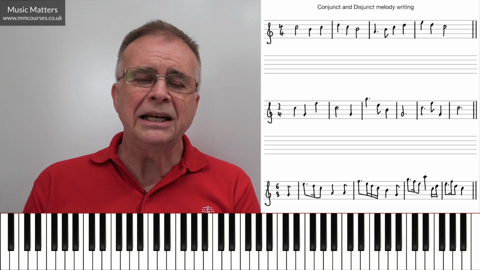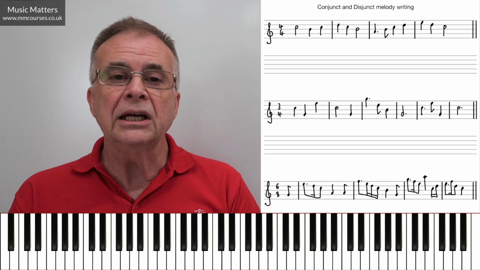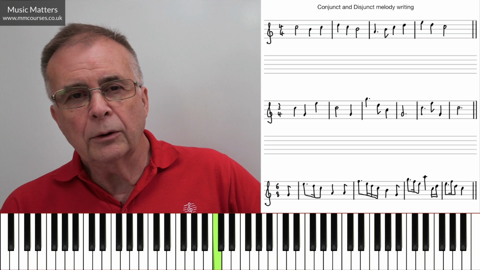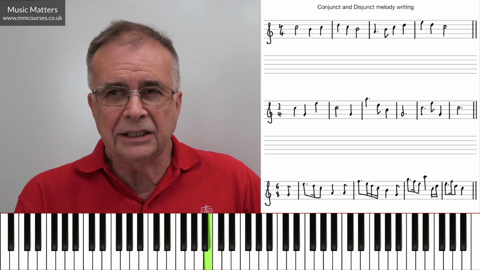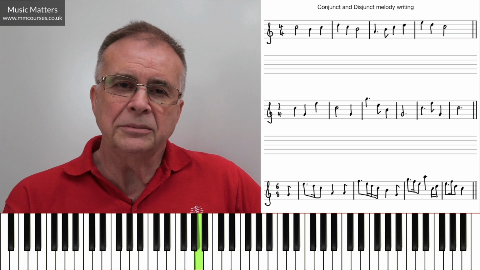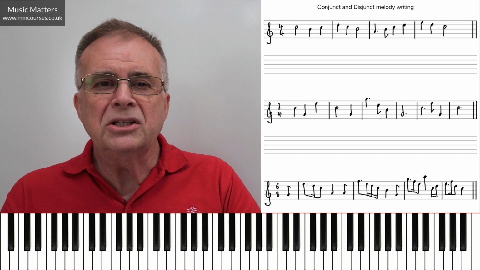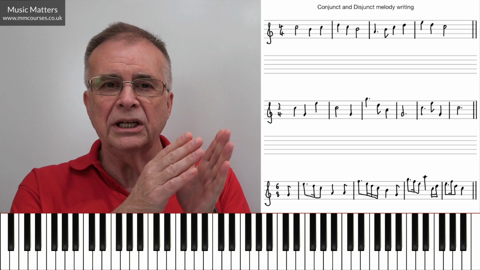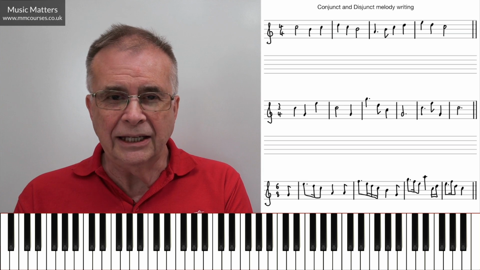Well, when we're writing a melody that features conjunct movement, we're talking about using neighbouring notes. So if I start on C and then I go up a note to D and I come back to C and I go down a note to B and down a note to A, down to G, come back up to A, up to B, up to C, that's a melody that's made up entirely of conjunct movement. So we're just literally going to the note above or the note below in each case.